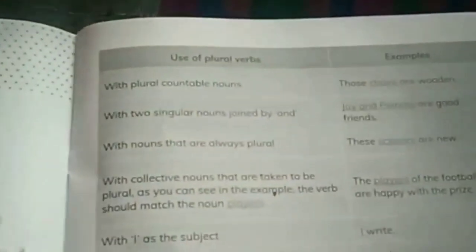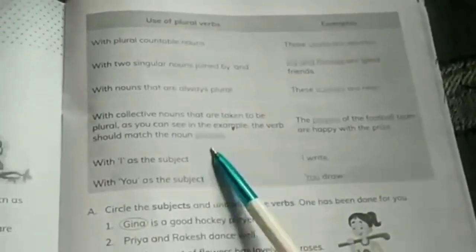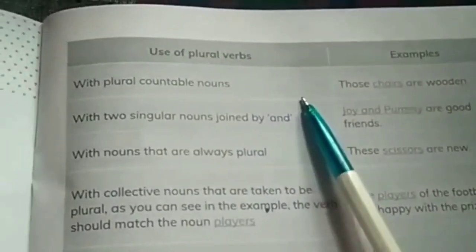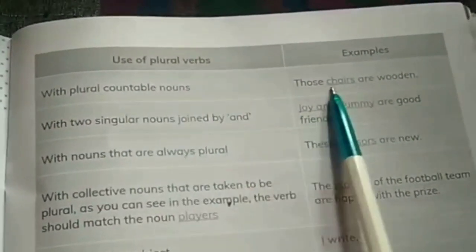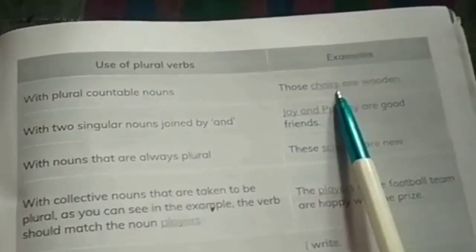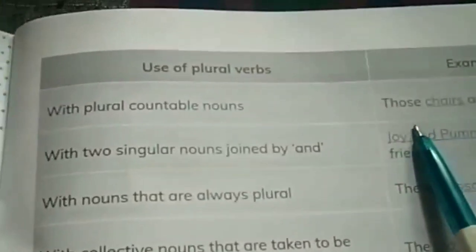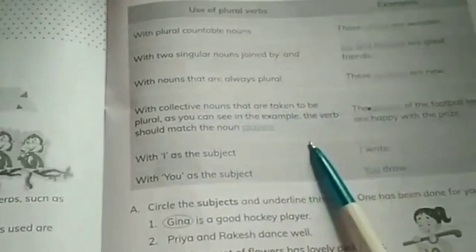Now let's move on. Let's move to the second page. There is also a kind of table here which is about plural verbs. First, there are plural verbs with plural countable nouns. Those chairs, those we know that we use for plurals. Chairs are wooden. Those chairs are wooden. So this is the table, students.